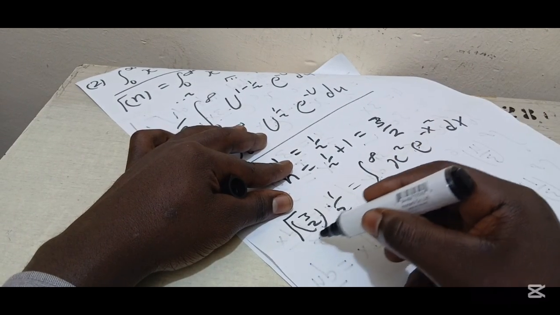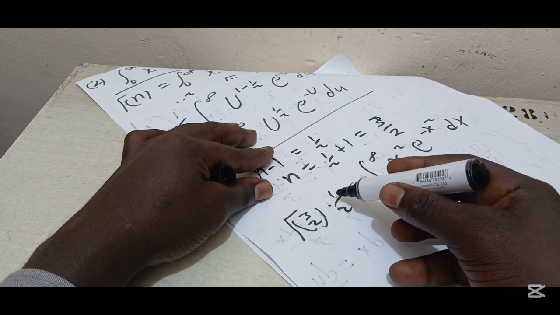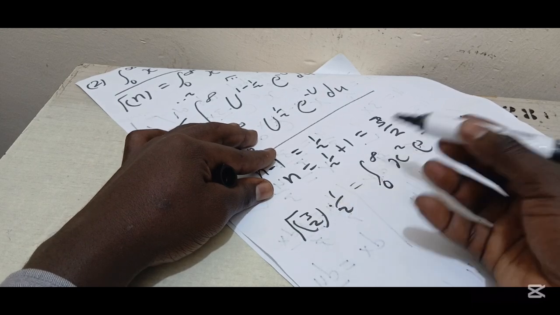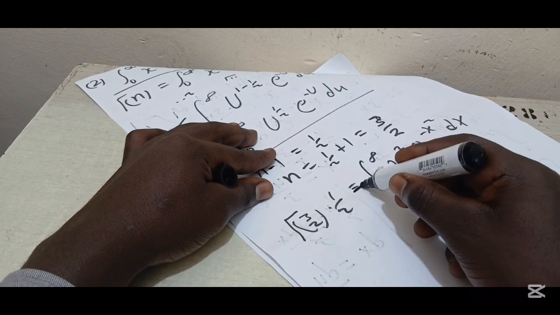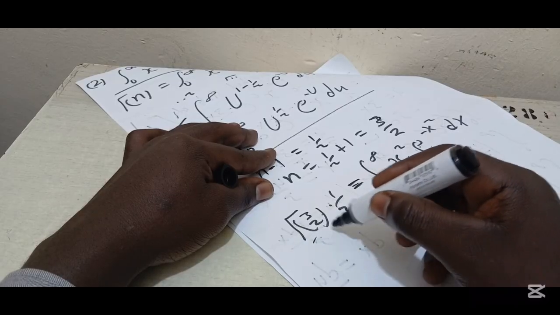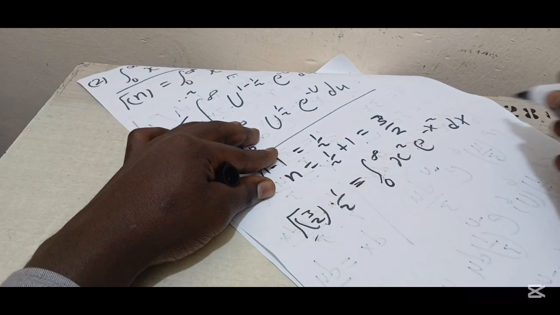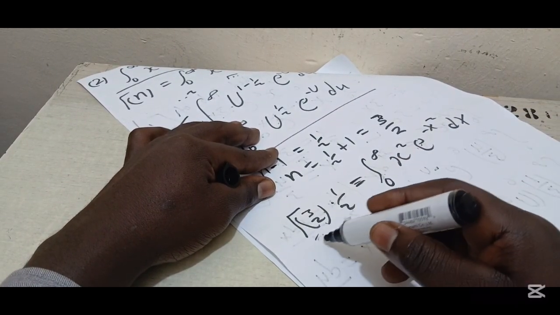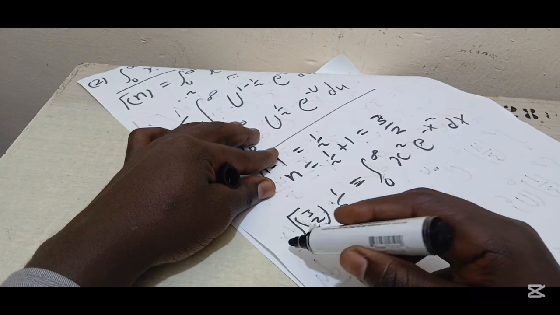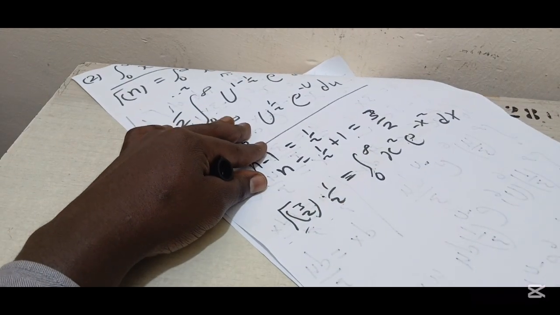And this term is also going to take 1 on 2, which is the same as multiplying by half.